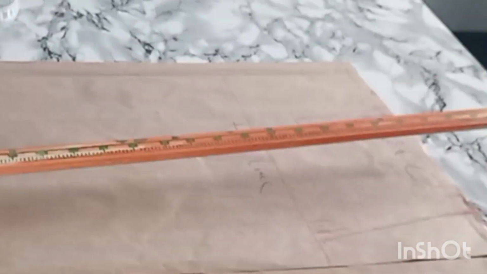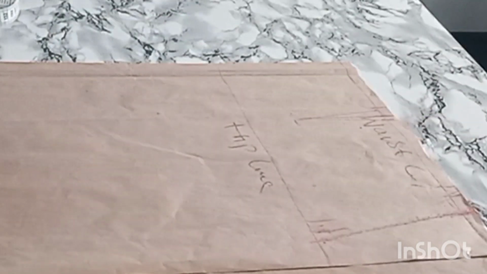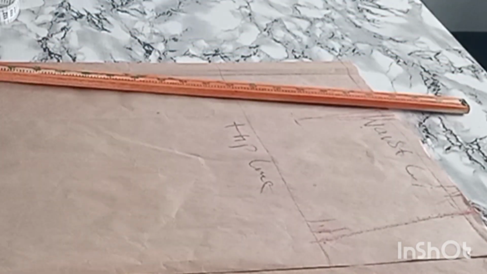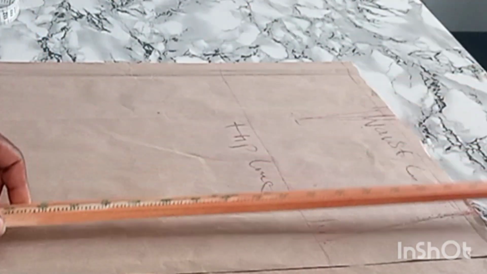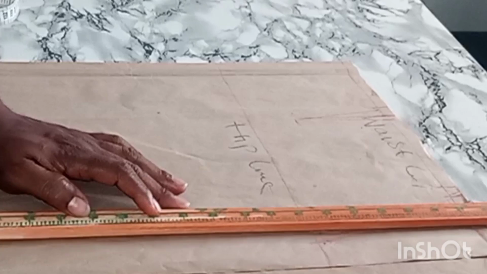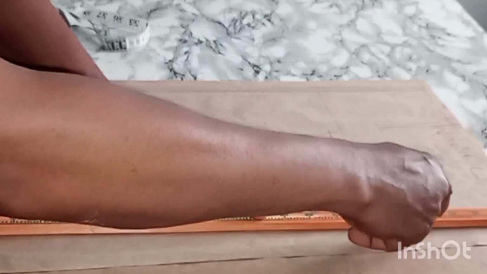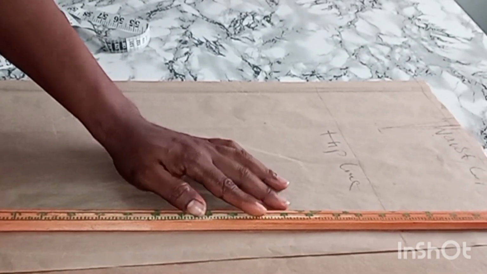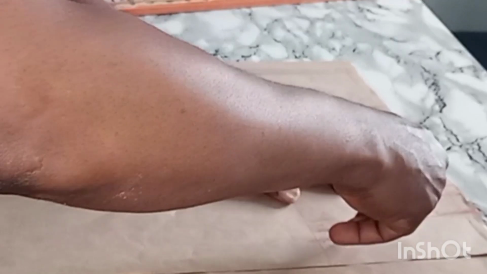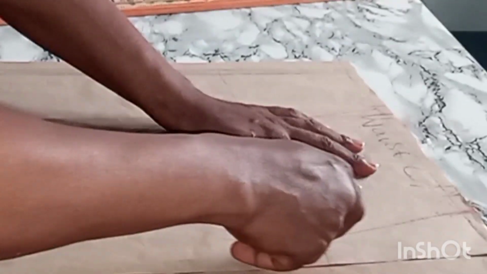So now, if your client has hips, you can use your French curve. But if it's not someone that is too curvy, you can use your stretch ruler. You will still get it. So all you have to do is to connect this. Here we don't need to be sharp. It doesn't need to be sharp.